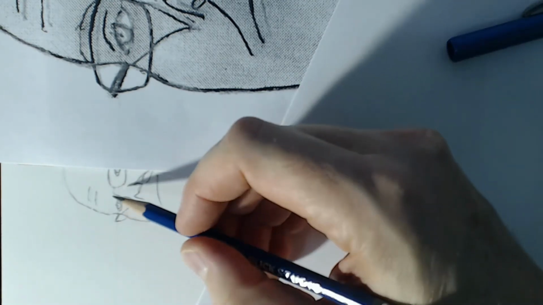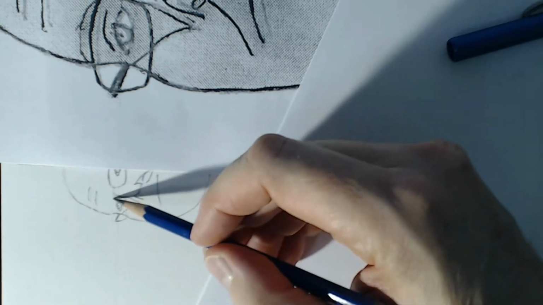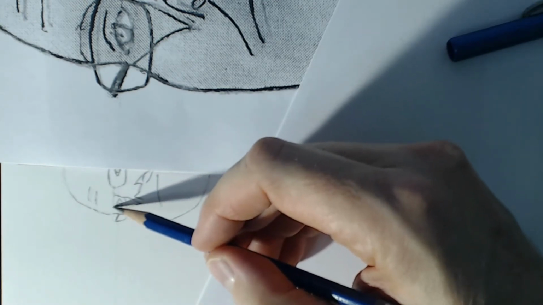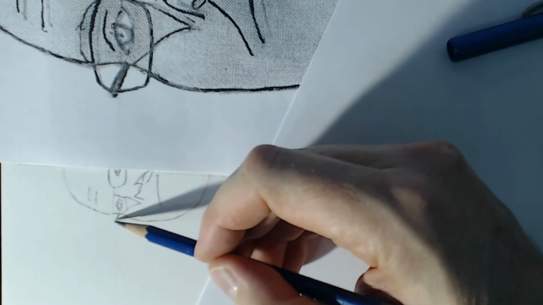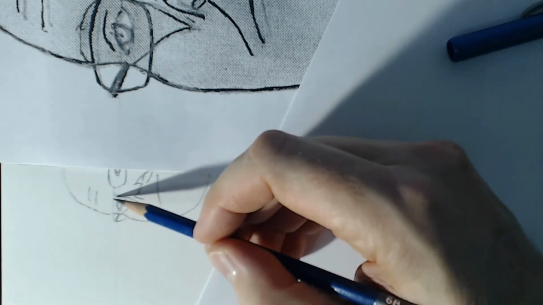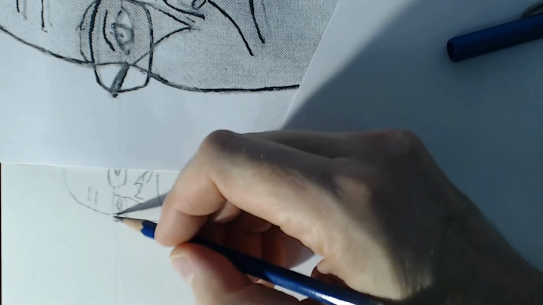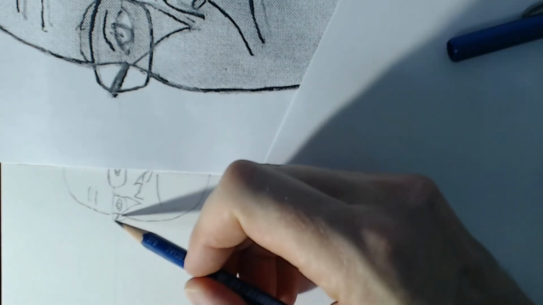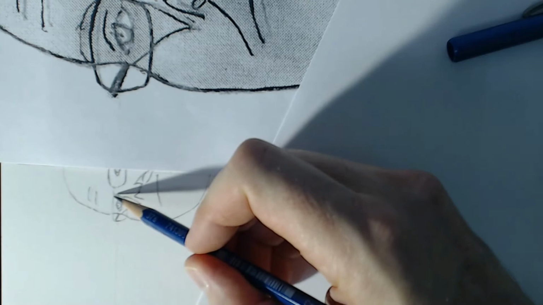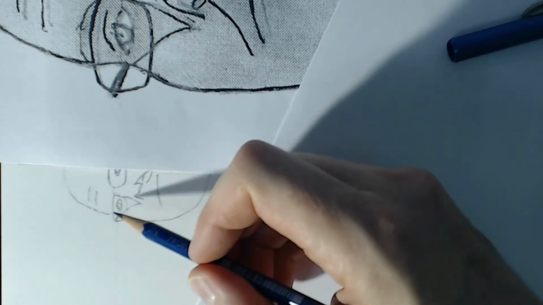So we're going to go a little bit flatter here, like this, and this is going to come up and then go, it's still going to arch a little bit like that.